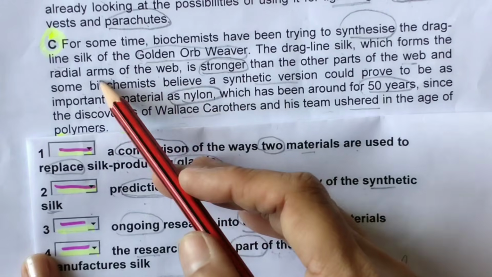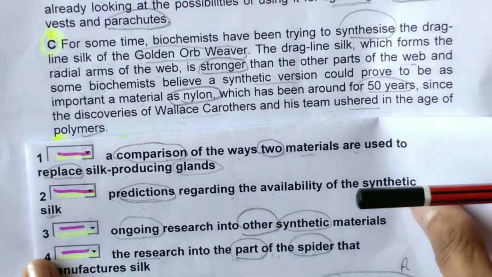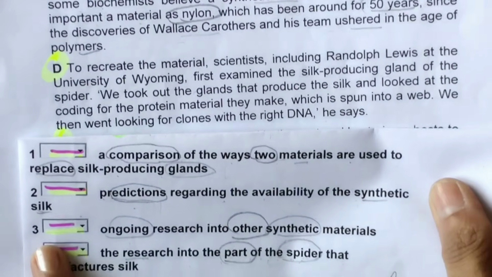By the drag line silk which forms stronger. Here they are talking about some stronger strength of the other parts of the web. No, this is not related to us, I don't think so.